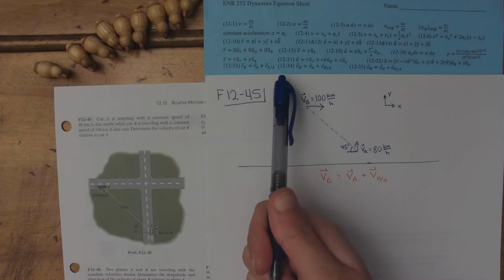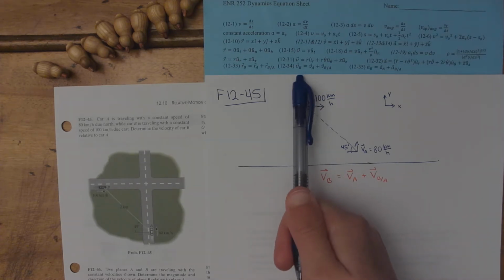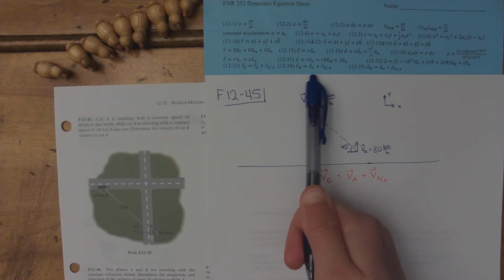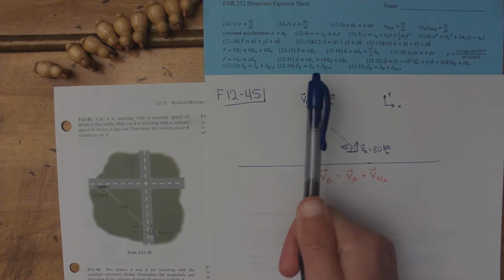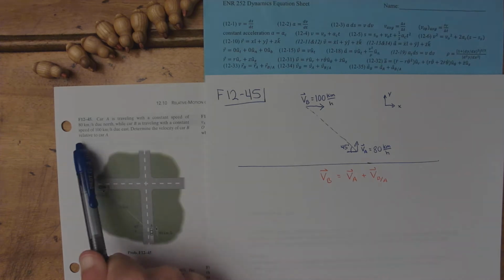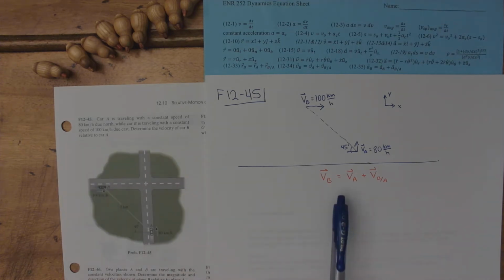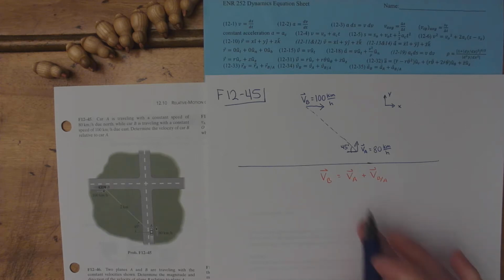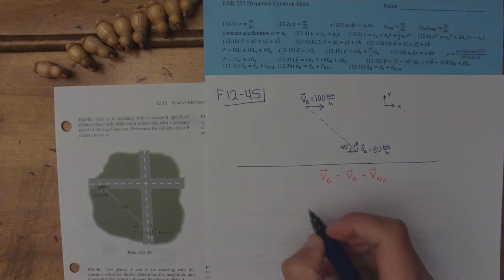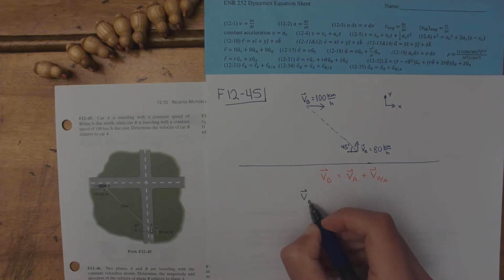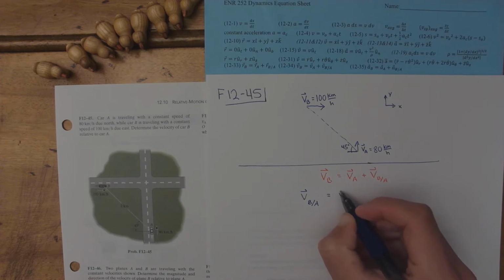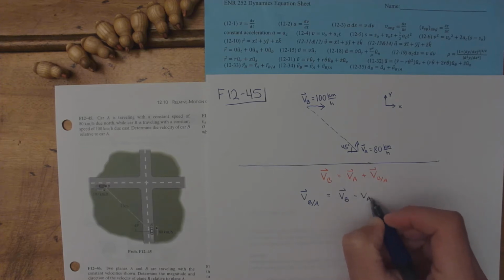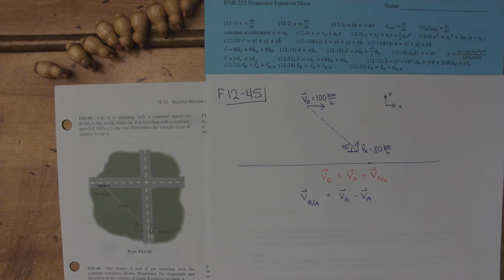Well, equation 12-34 says the velocity of B is equal to the velocity of A plus the velocity of B with respect to A. We're asked to find the velocity of B with respect to A, so all we have to do is bring the v_A over to the other side, and that will give us the velocity of B with respect to A, which is equal to the velocity of B minus the velocity of A.